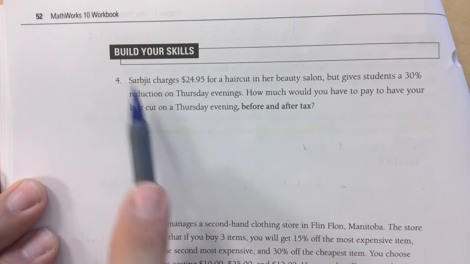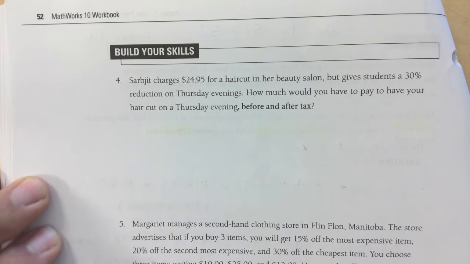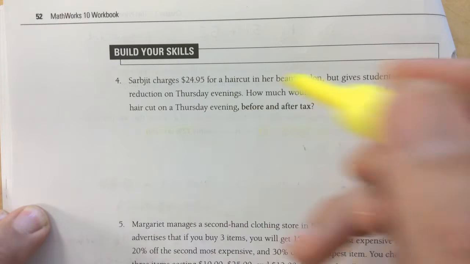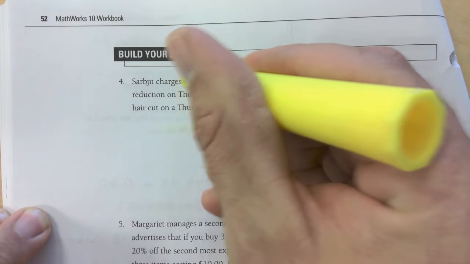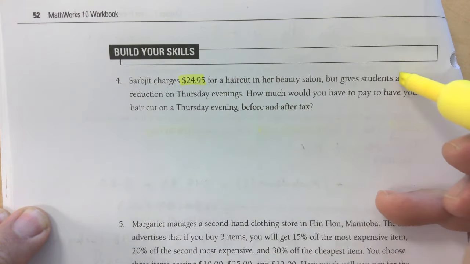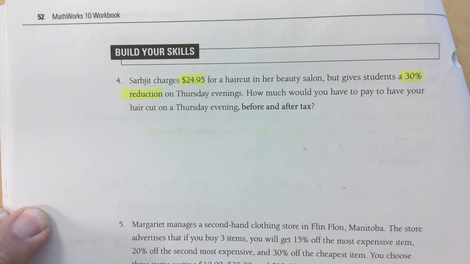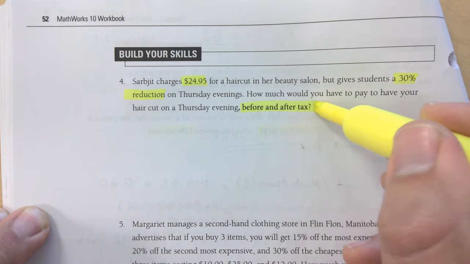On page 52, question 4, highlighter. I always like my highlighter. Sarbjeet charges $24.95 for a haircut, and you will save with a 30% reduction. That's like saying 30% off. I hope you understand that. How much would you have to pay for your haircut on Thursday evenings? It says before and after tax.